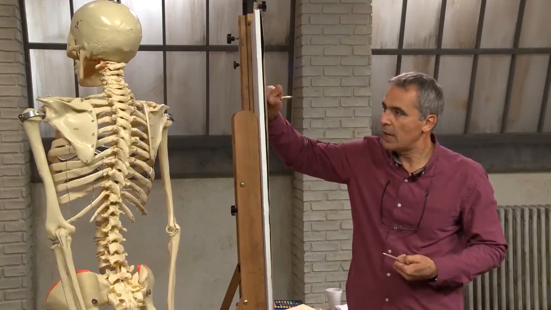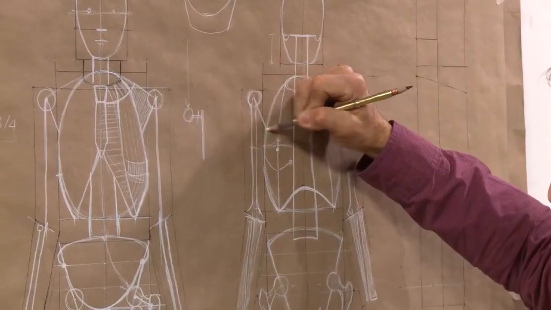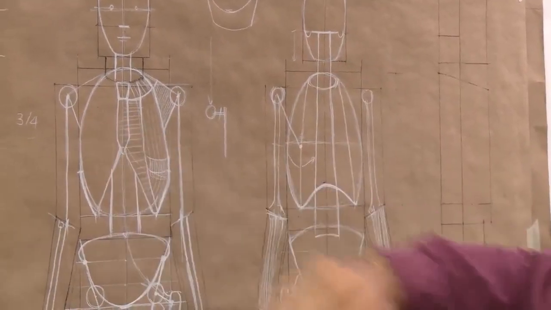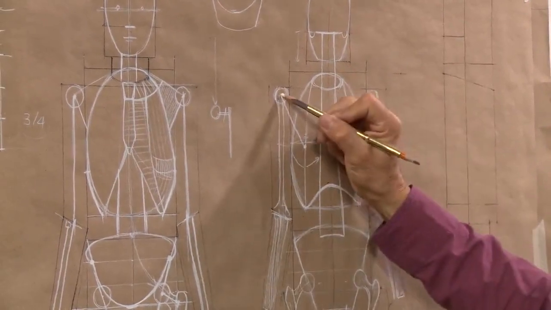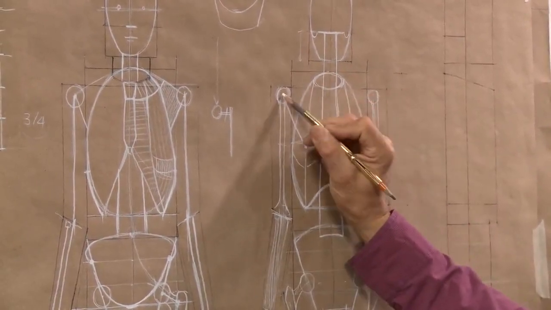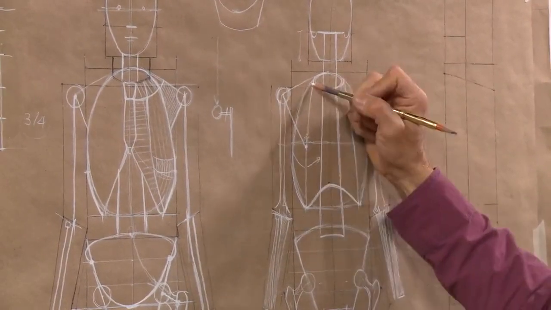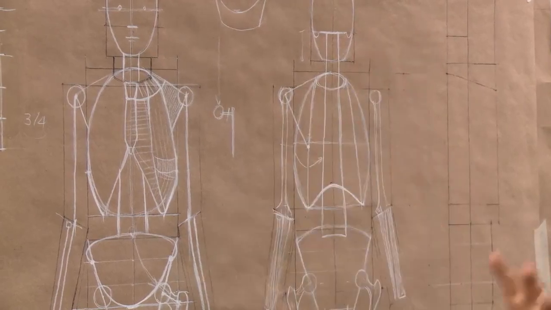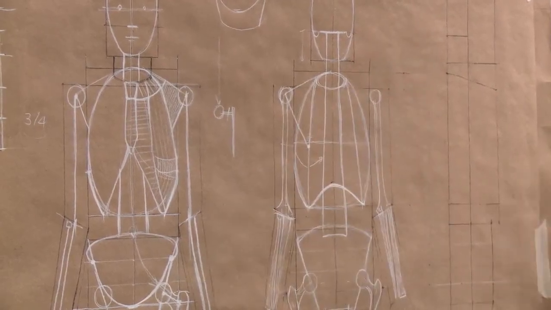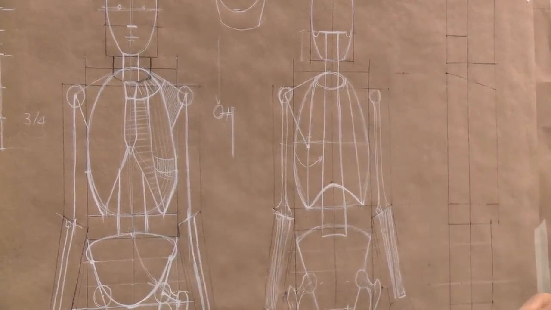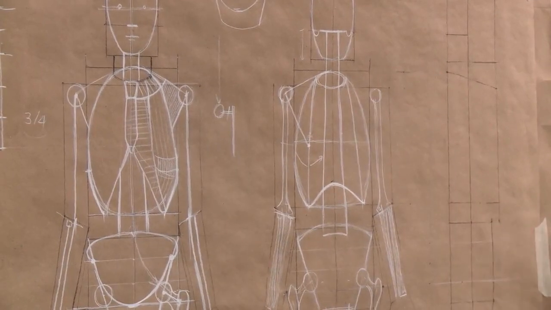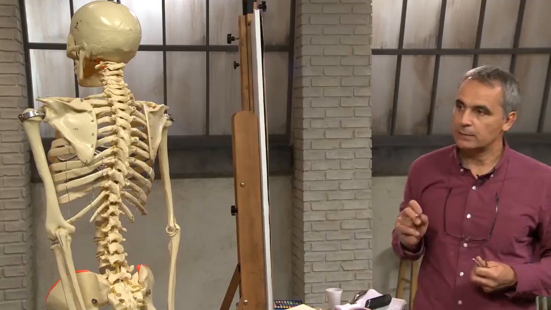So from here, I go up to the center. You guessed it, we have seen already how we did the same thing on the front. And then from here, I'm going to go up to the top of the rib cage. This gives me a very basic schematic outline of the scapula. Now I want to add more details, be more specific.